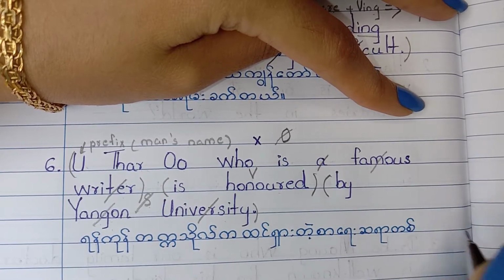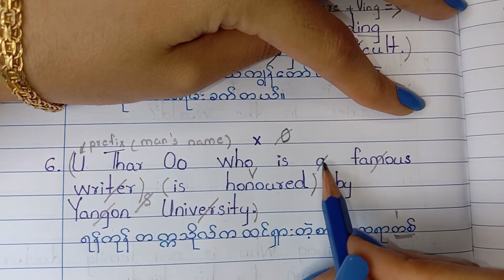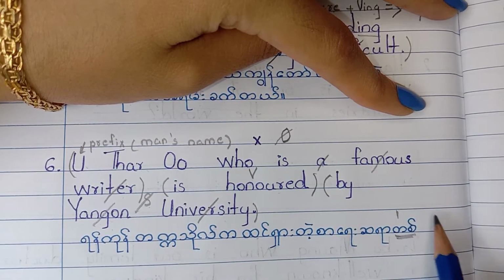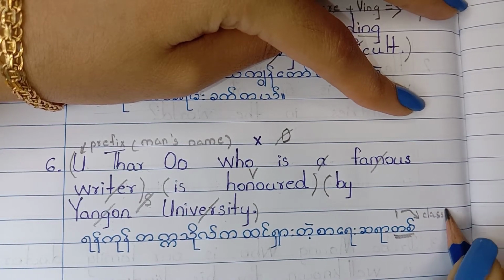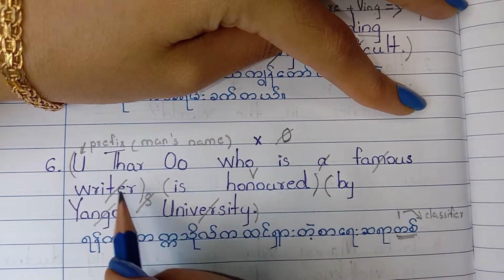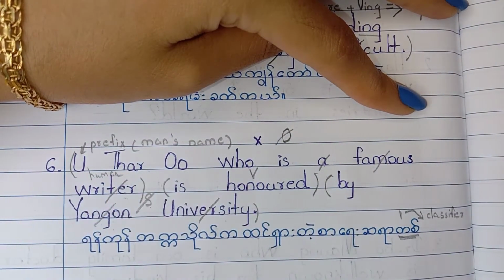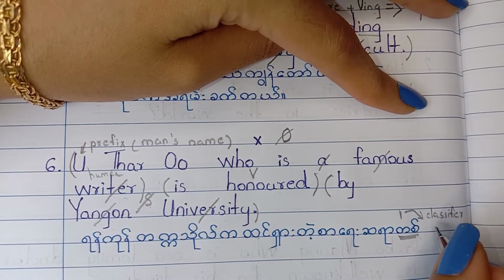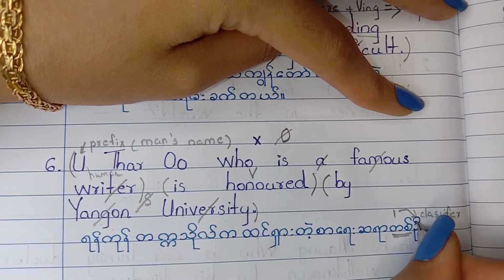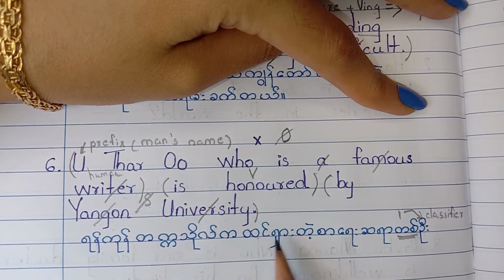So in a Burmese sentence, behind the number, because that is number 1, A, we have to put the classifier. Classifiers for humans, we have to put ja or u. Here I want to write u. So a famous writer is ထင်ရှားတဲ့စာရေးဆရာတဦး.